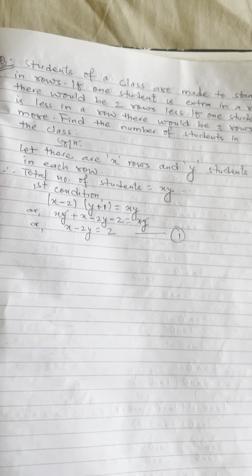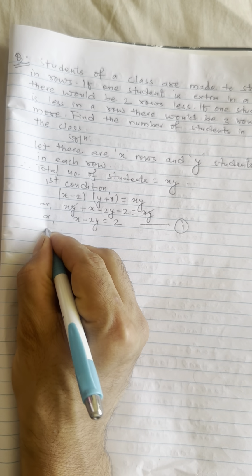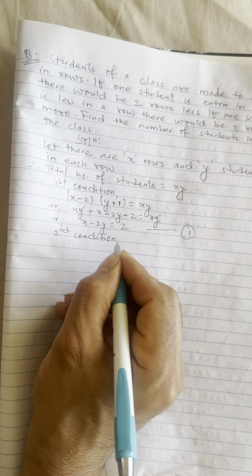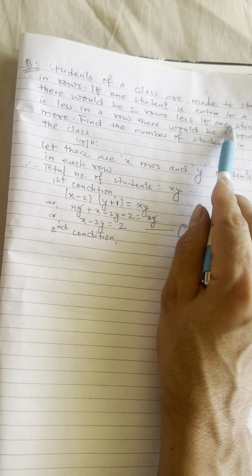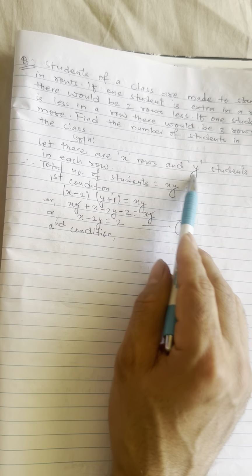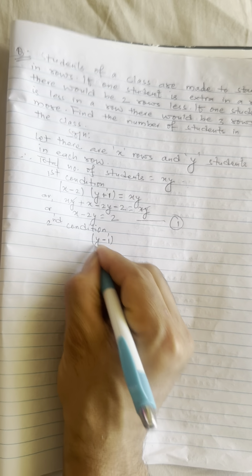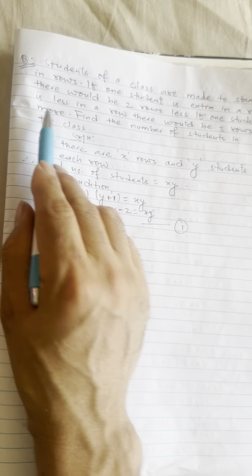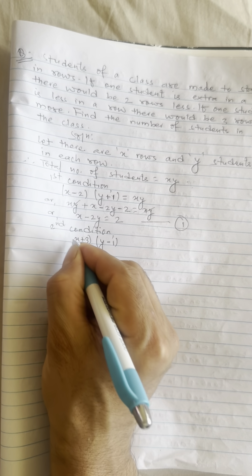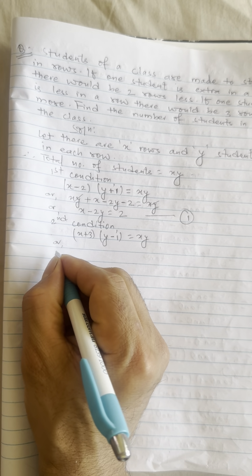Okay, similarly, now I'll make the second equation. So second condition now. What is the second condition? Let me write in the equation form. If one student is less in a row. So initially y students. If one student is less means y minus 1. There would be 3 rows more. 3 rows more means x plus 3. Again total students is xy.